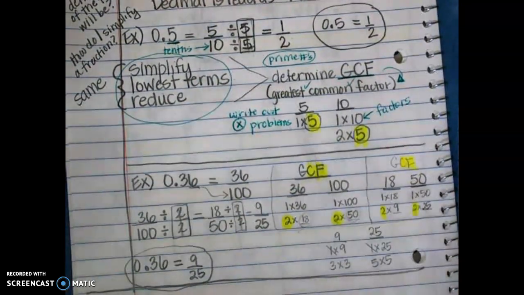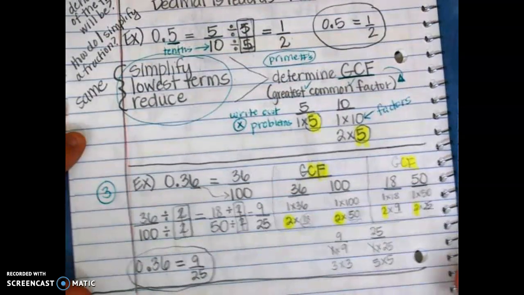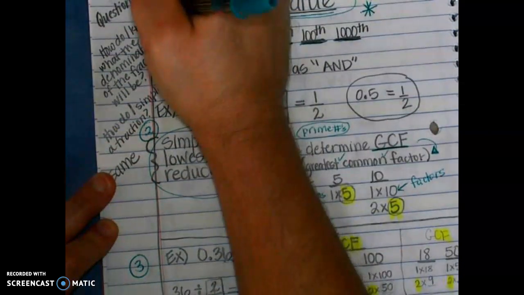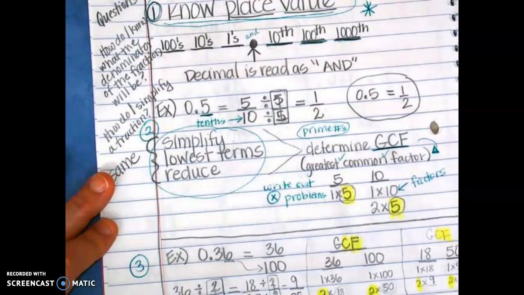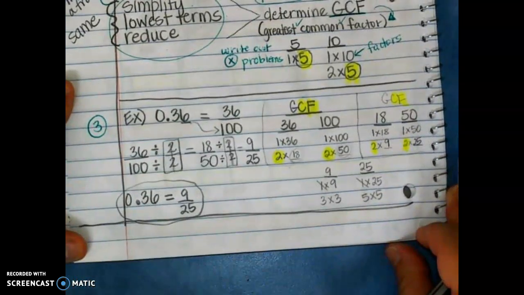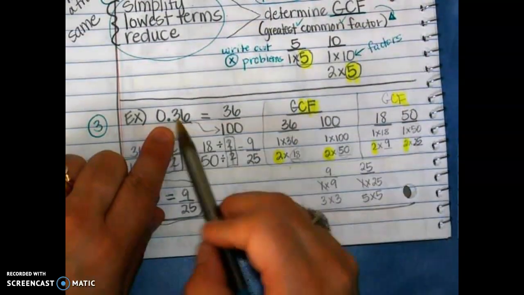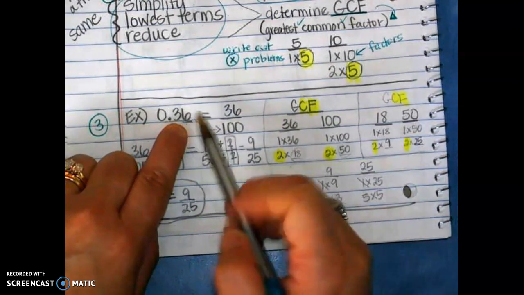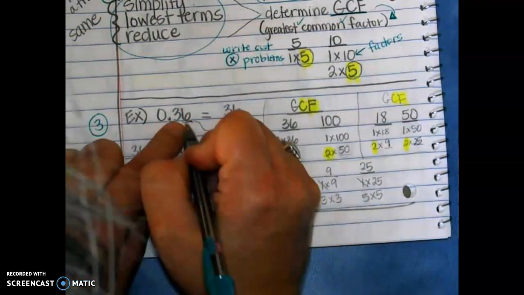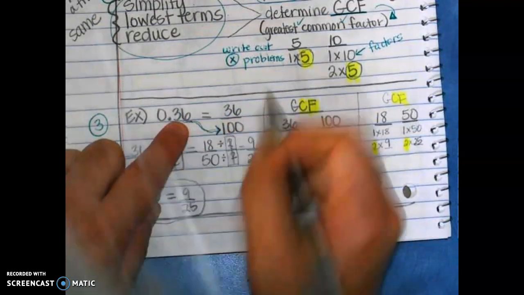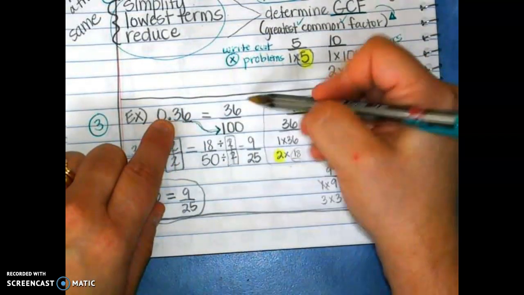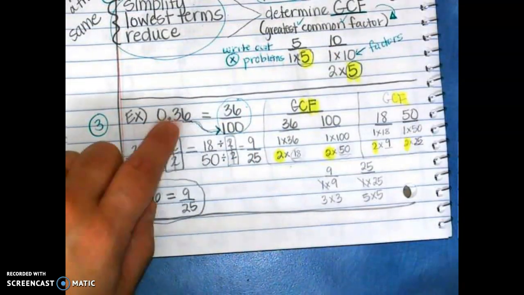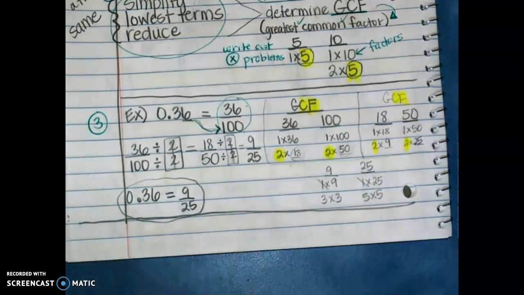Okay, in our notes, this is actually going to be section 3. Okay, and up here, if I'm just numbering backwards, this is section 2, and then up at the top is section number 1 when we talk about place values. So go down to section 3, and I have this decimal, 0 and 36 hundredths. This place value, hundredths, allows me to put the 100 as the denominator, and the 36 is its numerator. So yes, this is a fraction that represents this decimal, but it is not the simplified fraction.